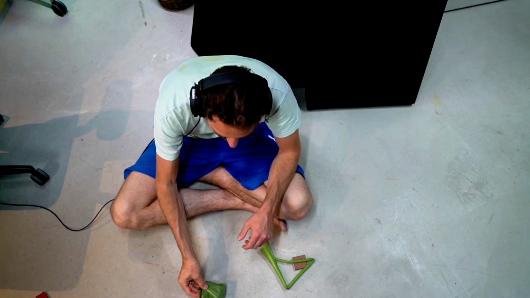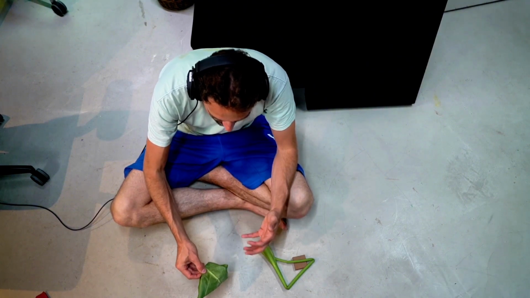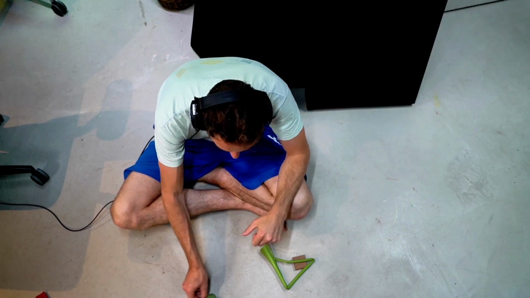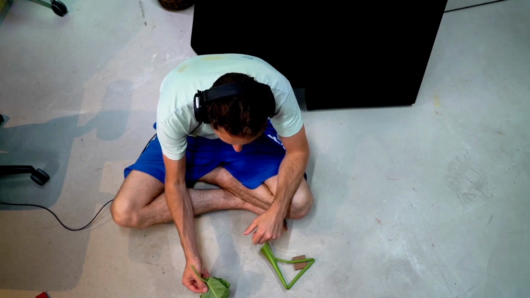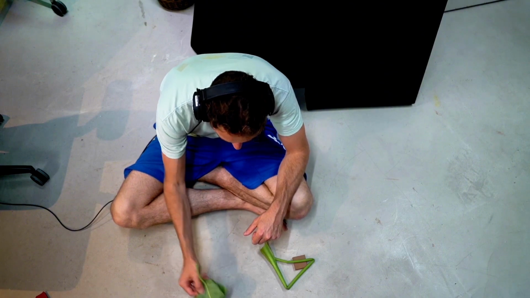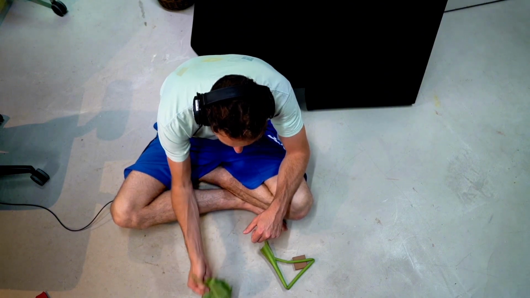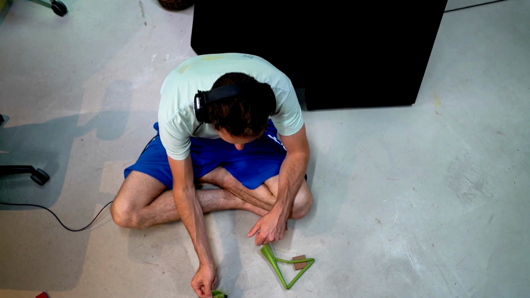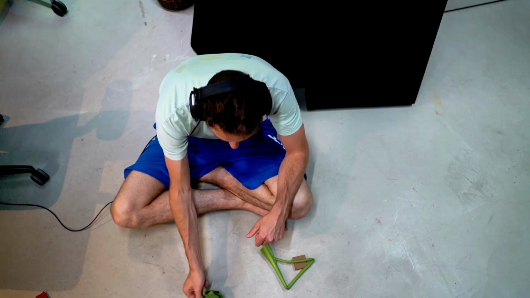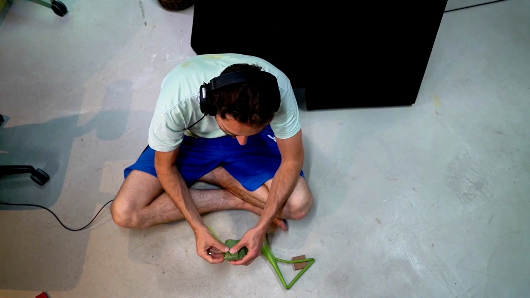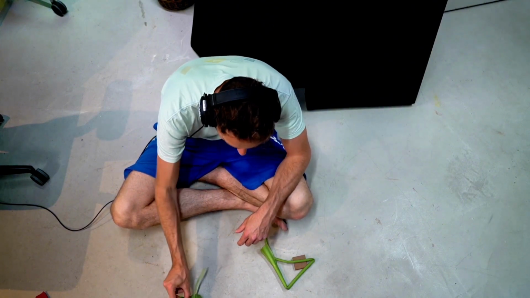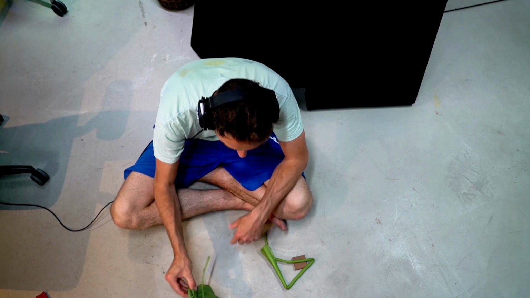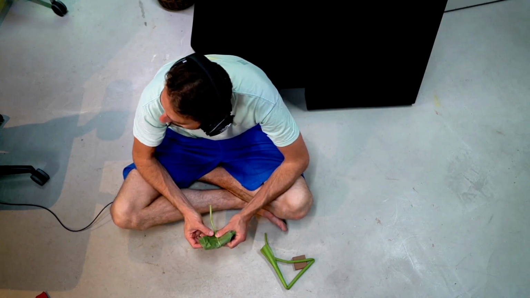So the amount of force against the floor is also important, because I don't want that high transient to make the sound tiny again. Okay. Now I have a plane.